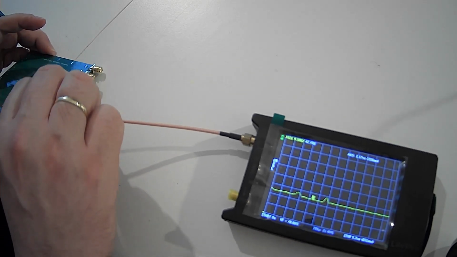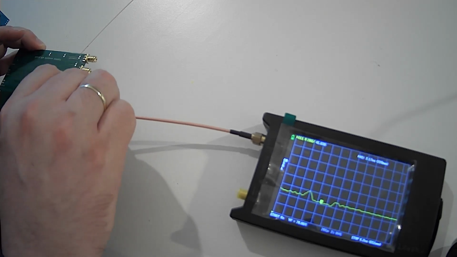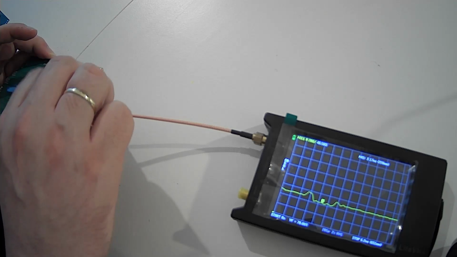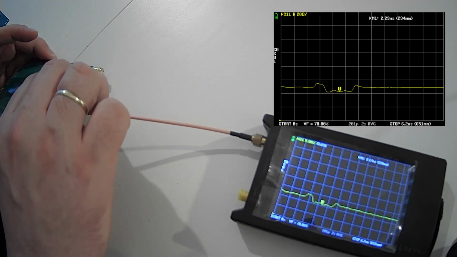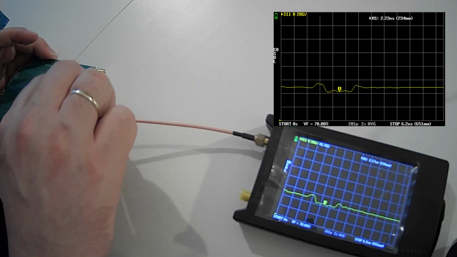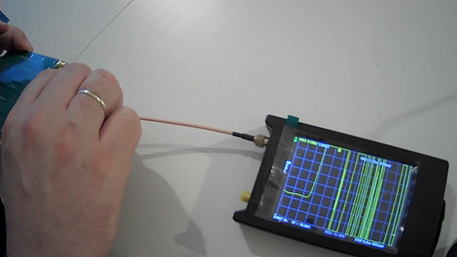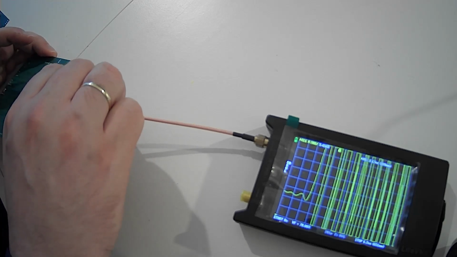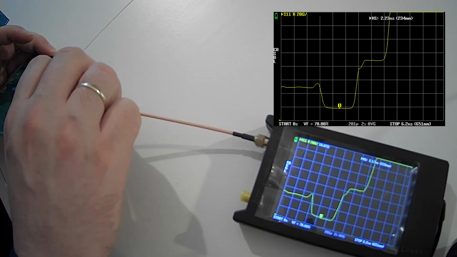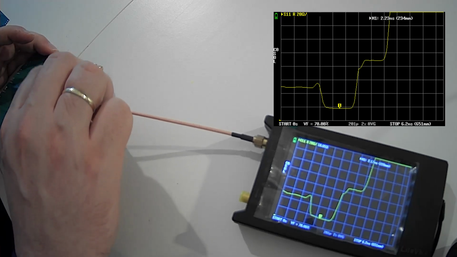Now we can go to a wider trace. So this is slightly too wide, and as you can see the impedance is even lower. And if the trace is much too wide, in this case 5 millimeter wide, the impedance drops down to a very low value.